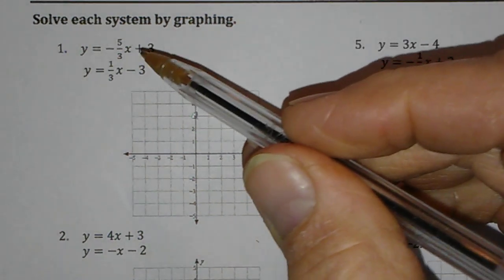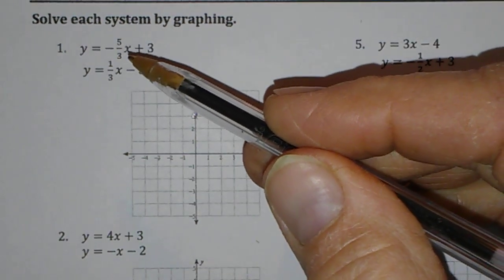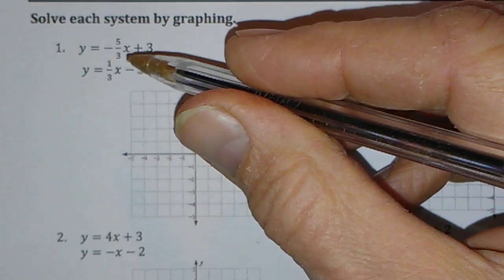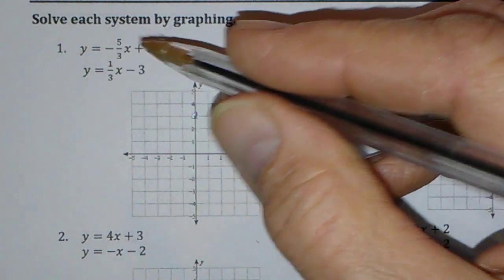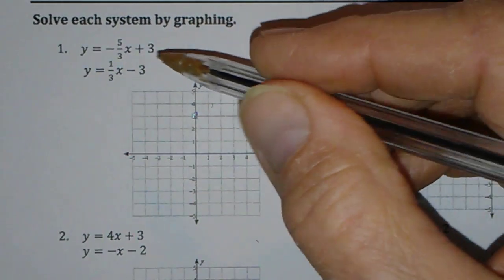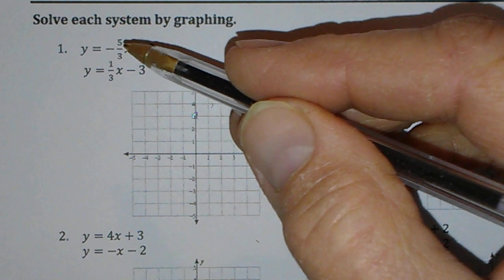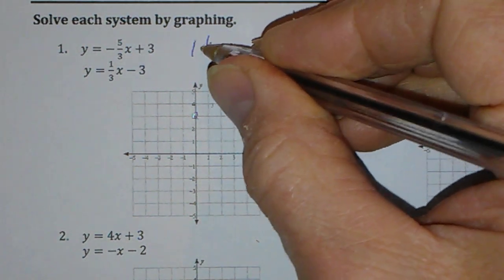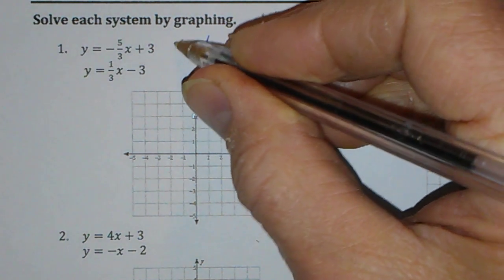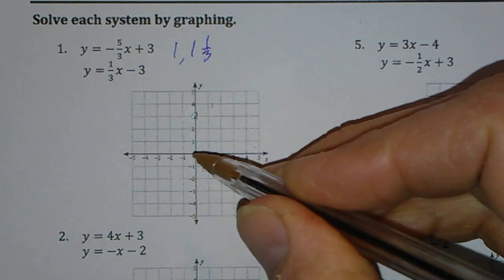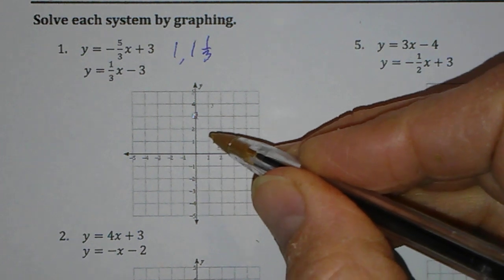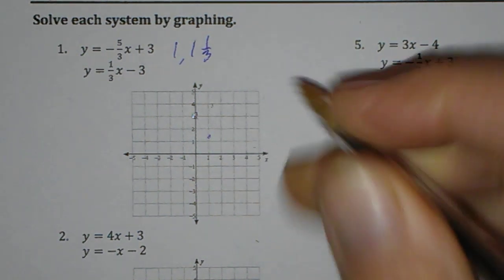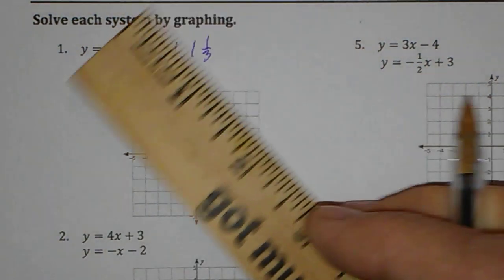Anyway, so that's 0, 3. So what else can I use? I can use x equal to 1. If I put x equal to 1, I get 3 minus 5/3. 5/3 is 1 2/3. So 3 minus 1 2/3 is 1 1/3. So 1 comma 1 1/3 is around there. Okay, so now I'm going to connect those two.